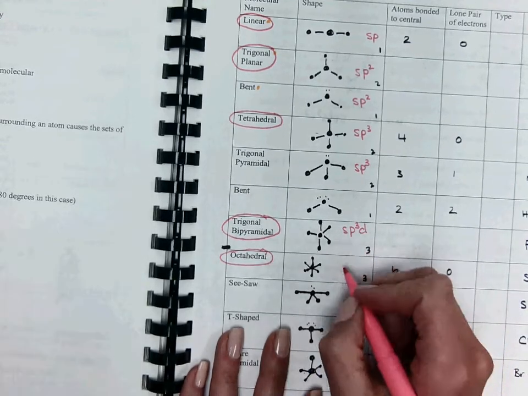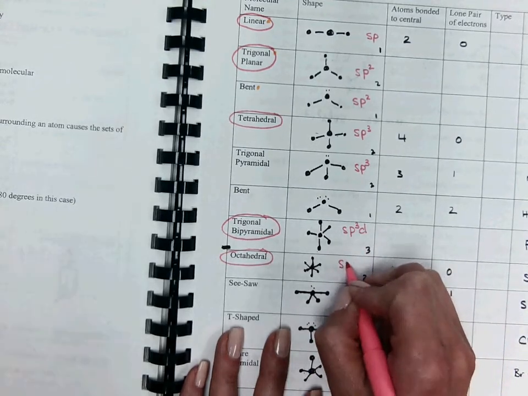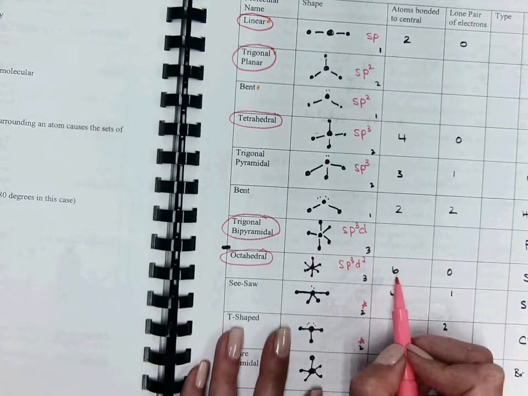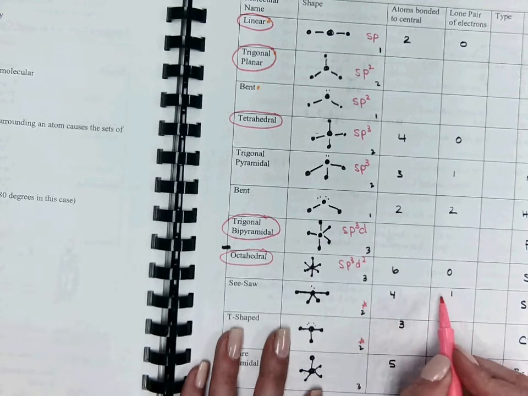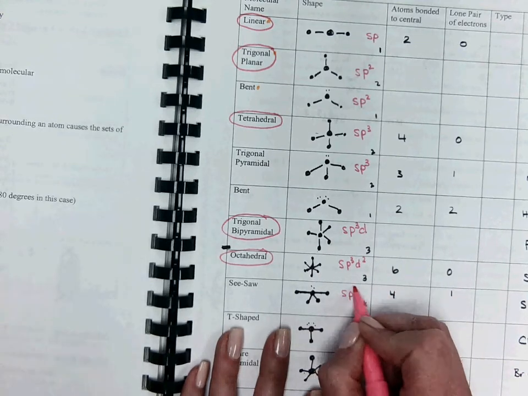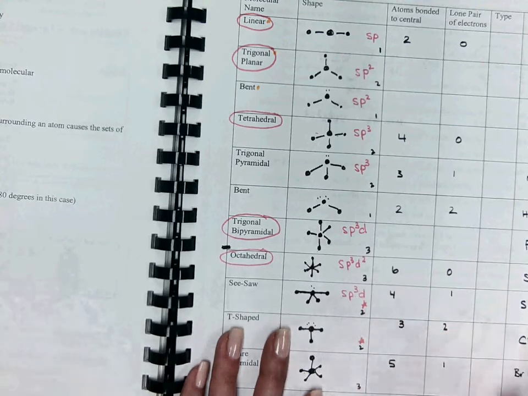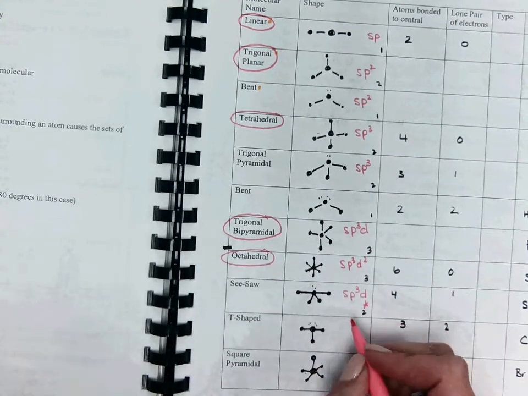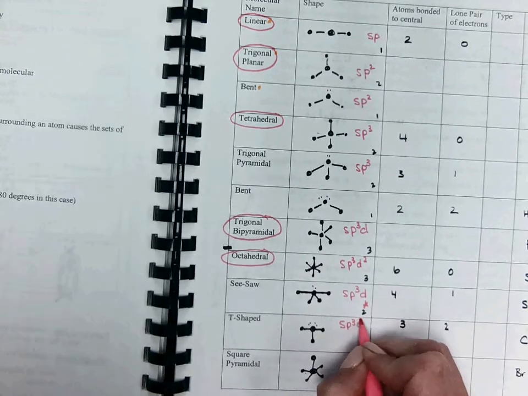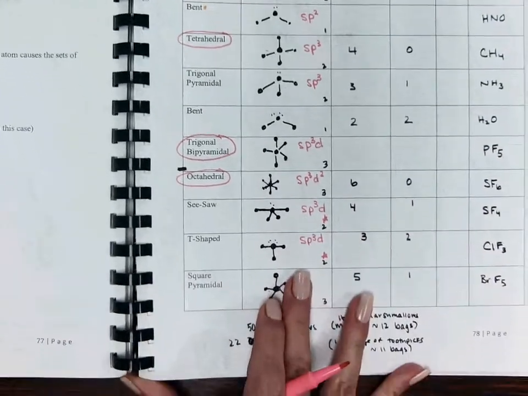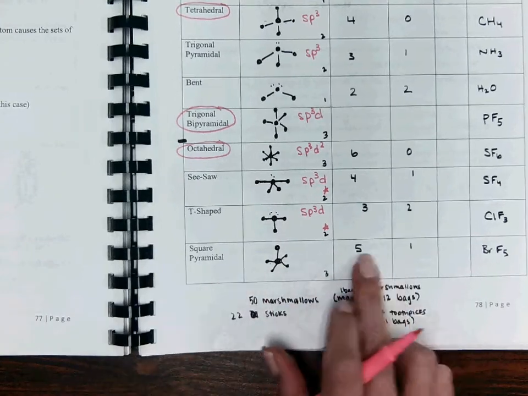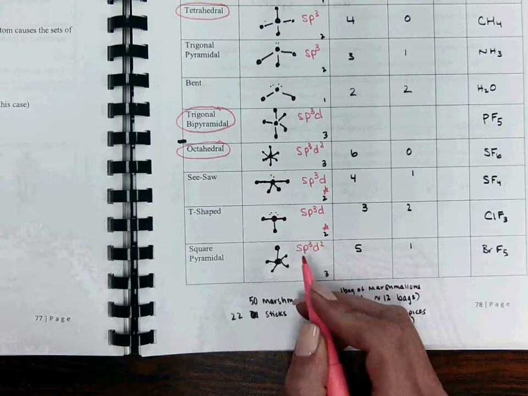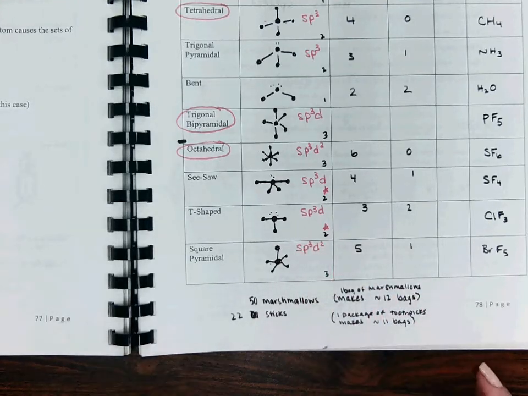This is 6 bonding domains. That would be an sp3d2. So 1 plus 3 plus 2 is 6. This is 5 total domains, so sp3, that gets us to 4, d, that gets us 1 more for a total of 5. This would be an sp3d, because we have to have 5 total domains. And then square pyramidal, we have to have a total of 6, so sp3d2, 1 plus 3 plus 2 is 6.